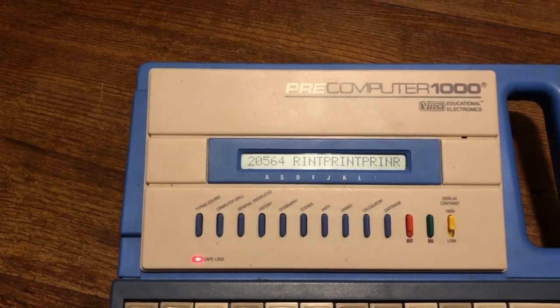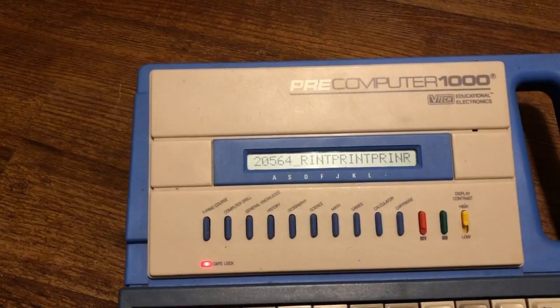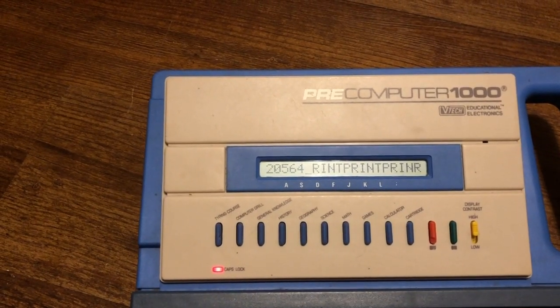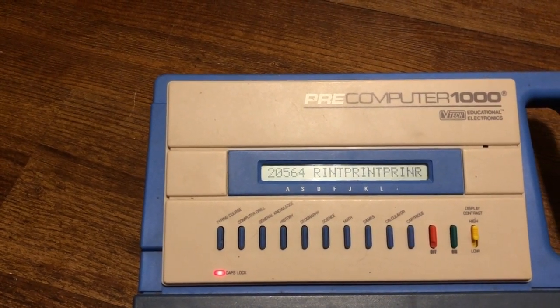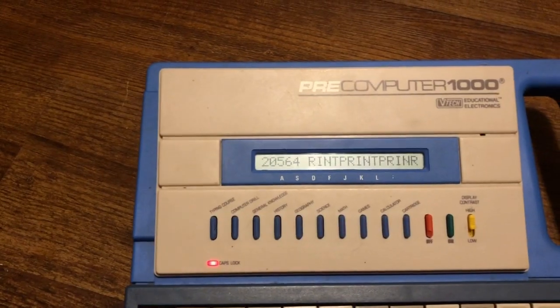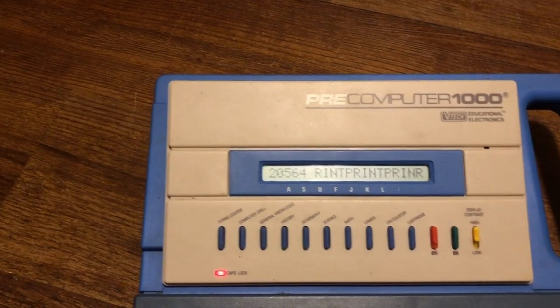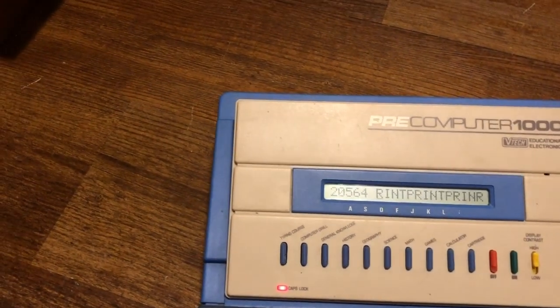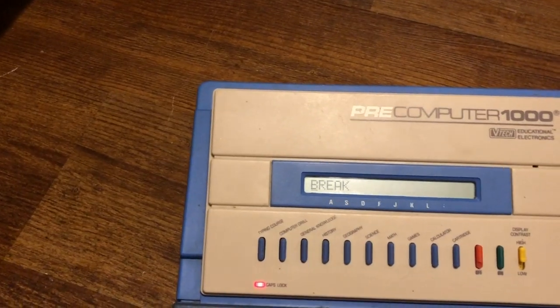Let me think. There's 4 kilobytes on this thing, right?